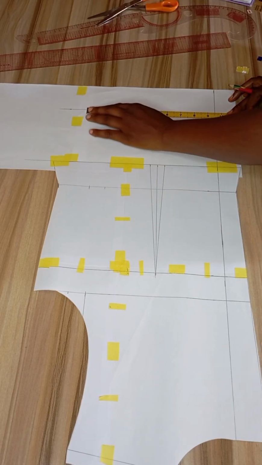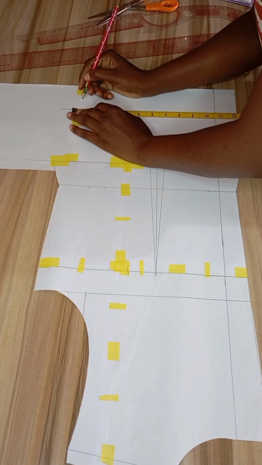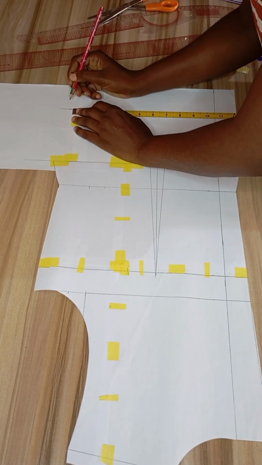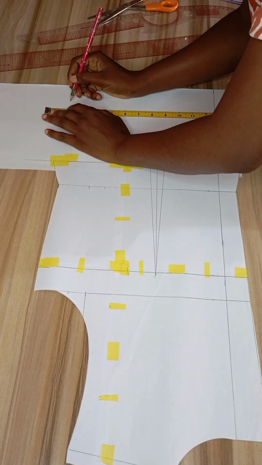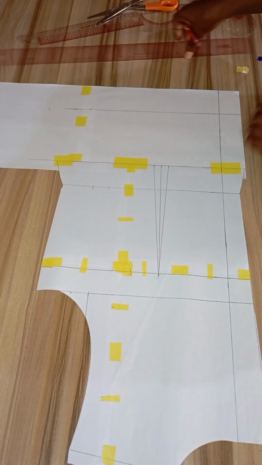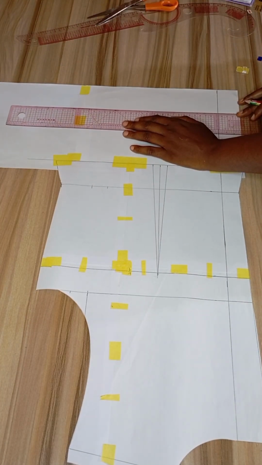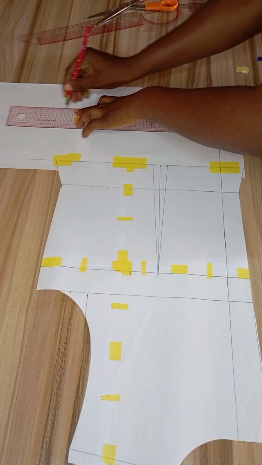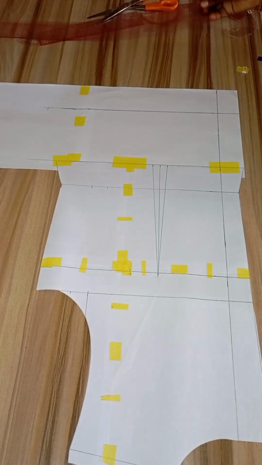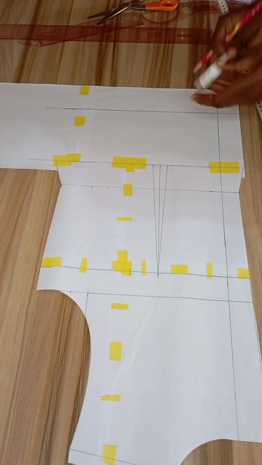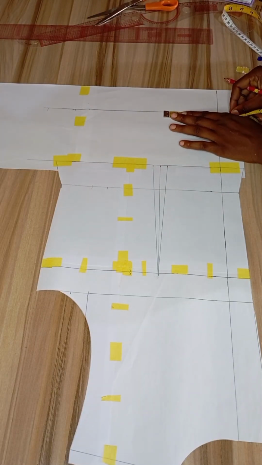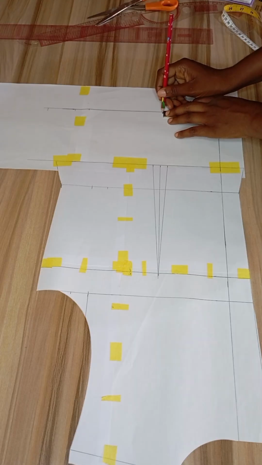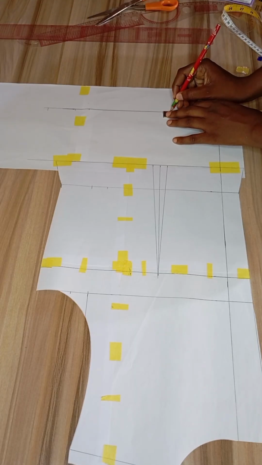So I went ahead to just take my hip measurement and then added 1 inch for that, and then added 2 inches for seam allowance. So I'm going to be making the line longer so that I can make my curve. So I extended the darts downward.